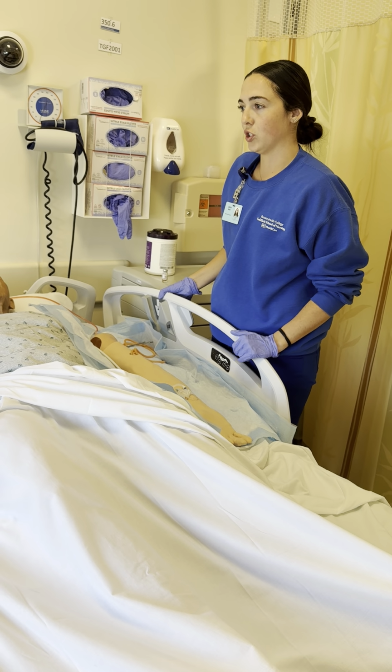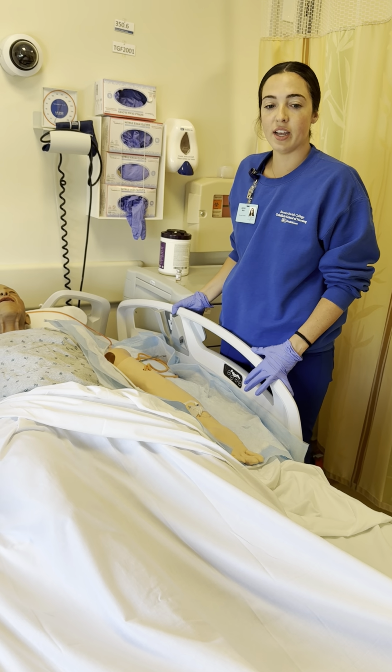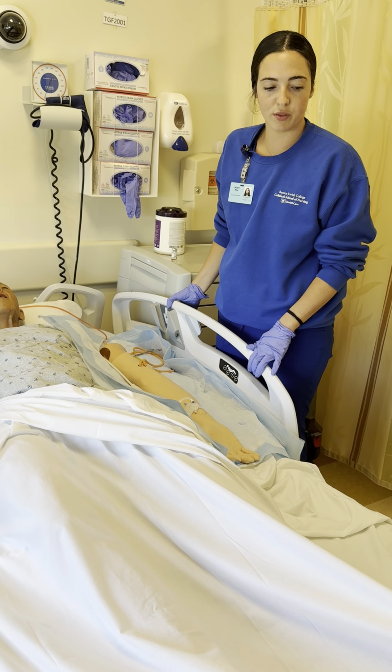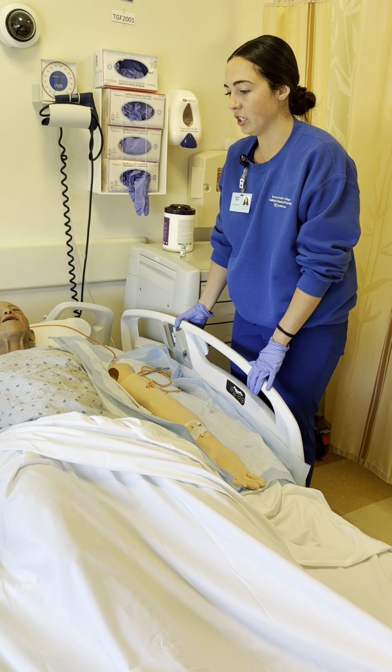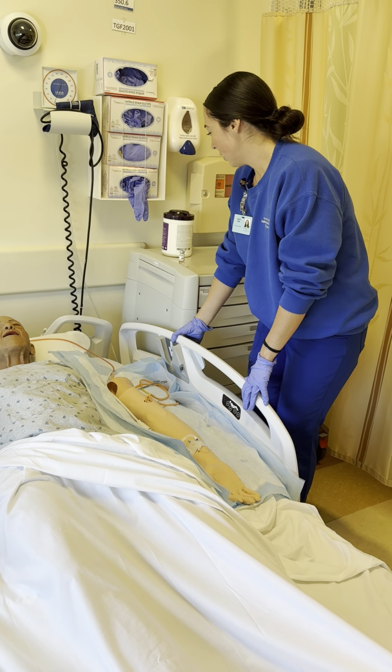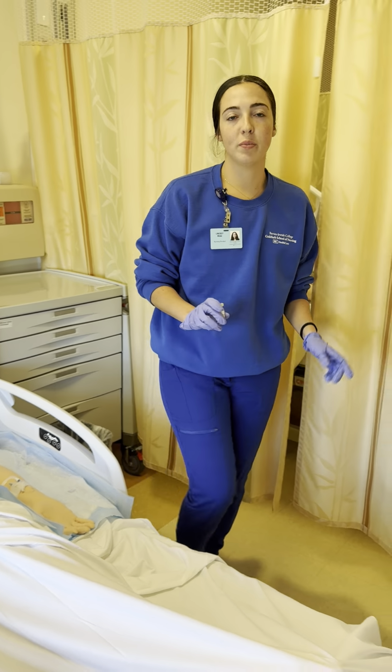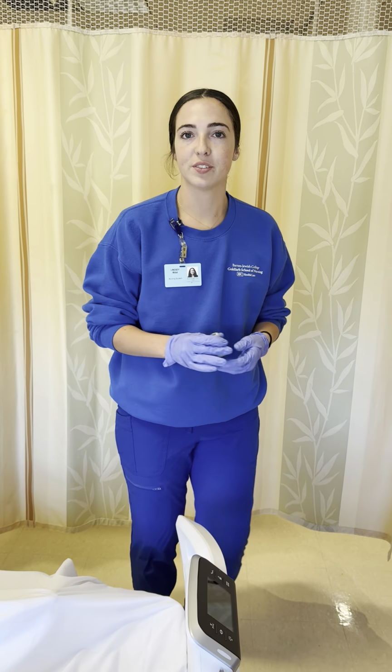Alright, so while I'm lowering the bed, I'm going to make sure that all of my supplies have been thrown away. That IV is in a comfortable position, everything looks good. I'm going to grab any supplies that I need, and I'm going to be sure to document everything now that I'm finished.